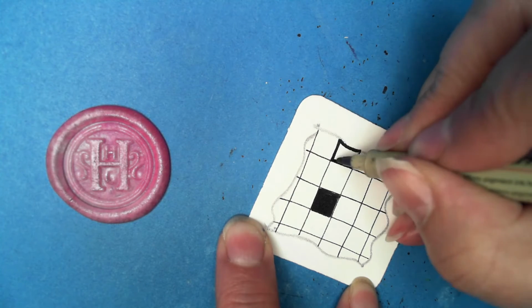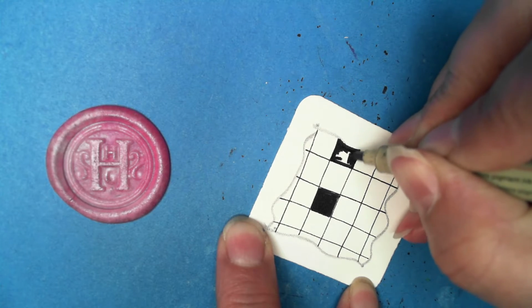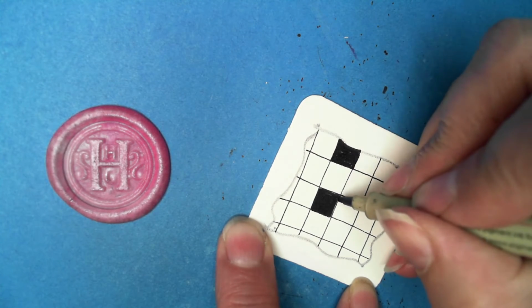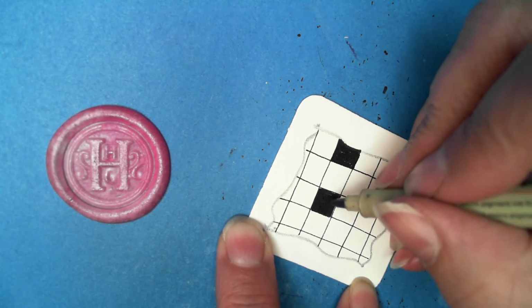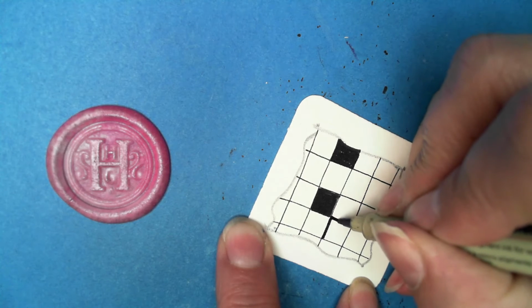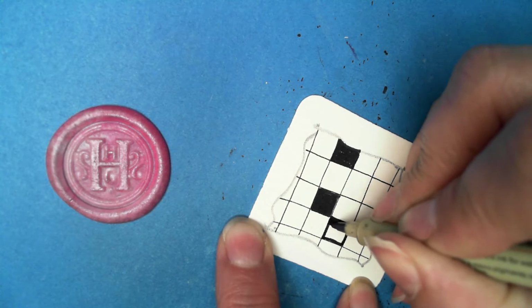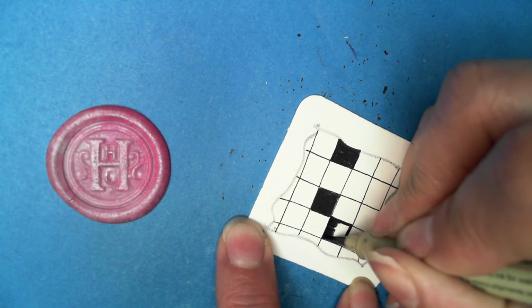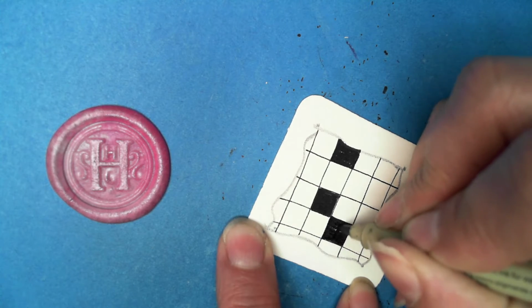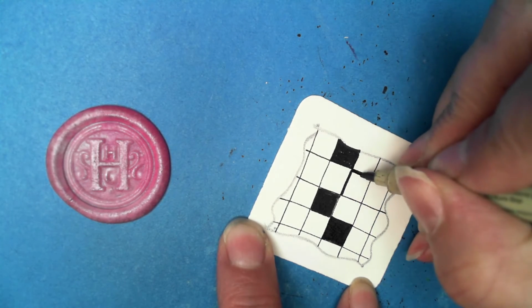You could also go on the diagonal. I'll do that in a second here. So starting with this one, I could say, I'm going to do this whole diagonal. Either way, you're going to end up with the same result, and that is every other box, it's either filled in or not. So we're alternating them, just like a checkerboard.